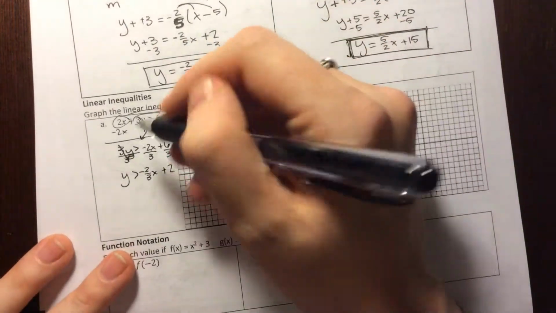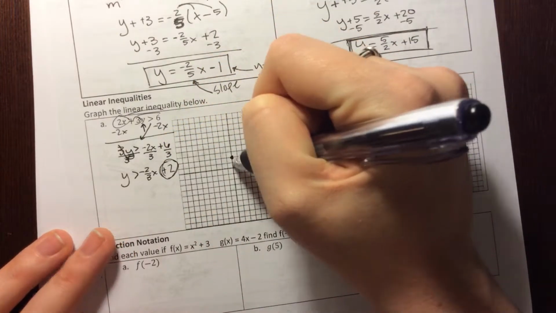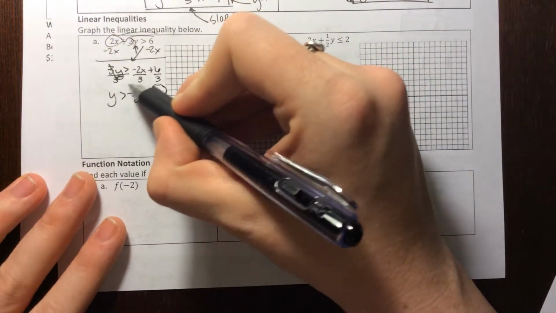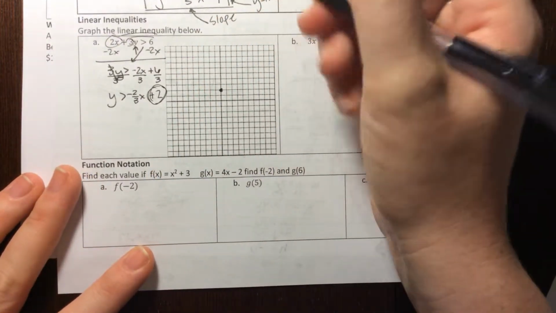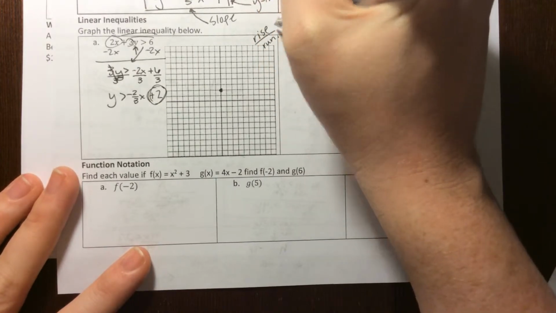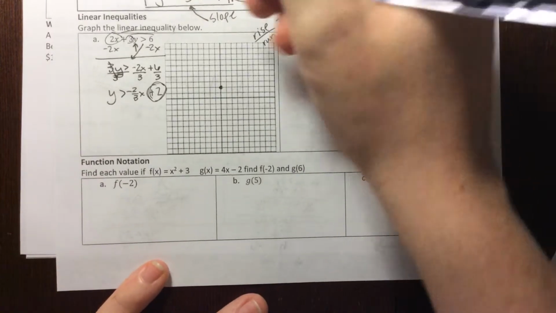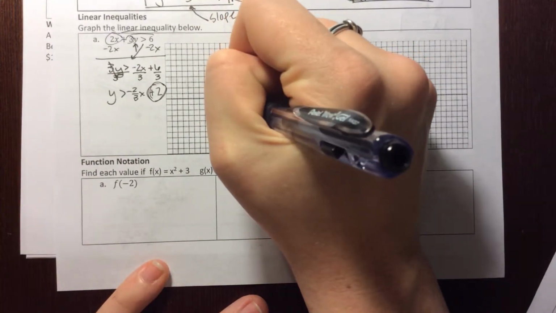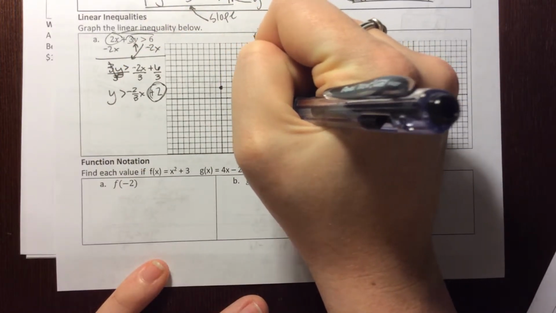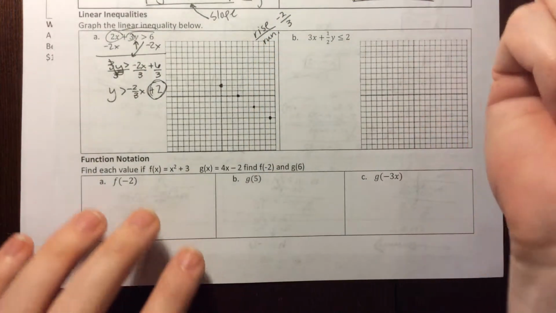Okay, so now we're going to graph this. So you start with your y-intercept. We're going to start at 2, so go up to 2. And then the slope is whatever's in front of x, and negative 2 over 3. Slope is always rise over run, so we're going to rise negative 2, and we're going to run 3. So that means down 2, 1, 2, and run a positive 3 means to the right 1, 2, 3. Down 2, to the right 3, down 2, to the right 3.